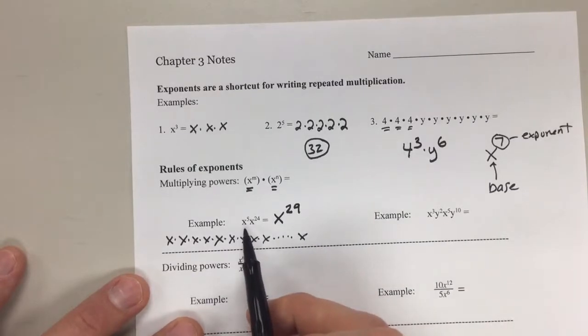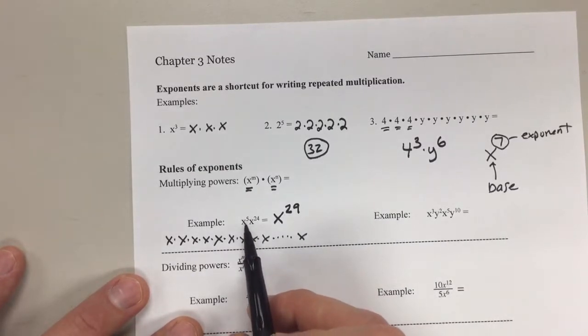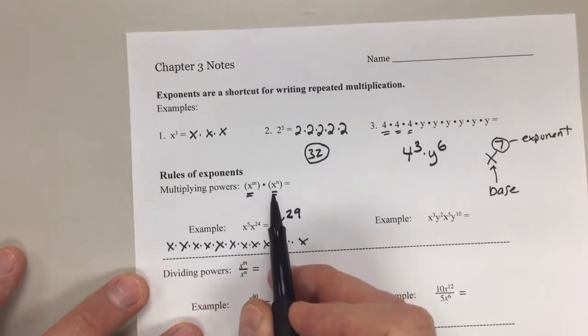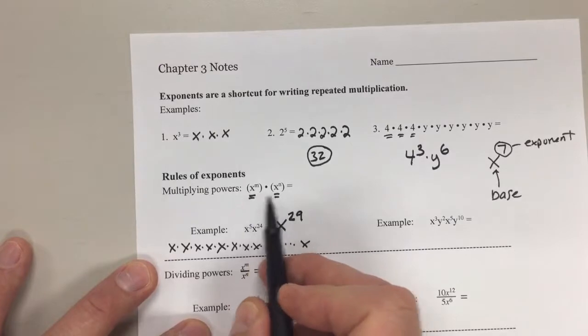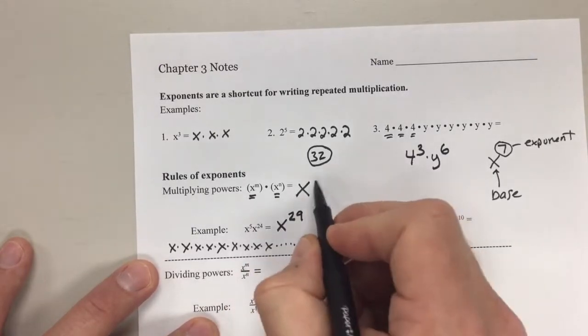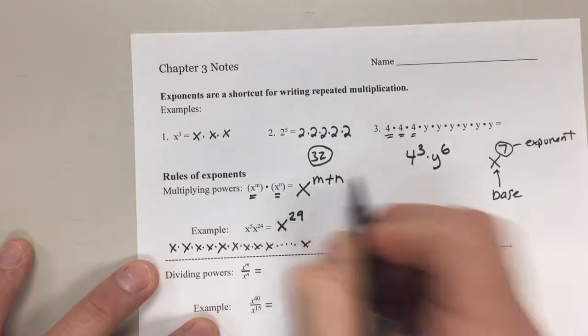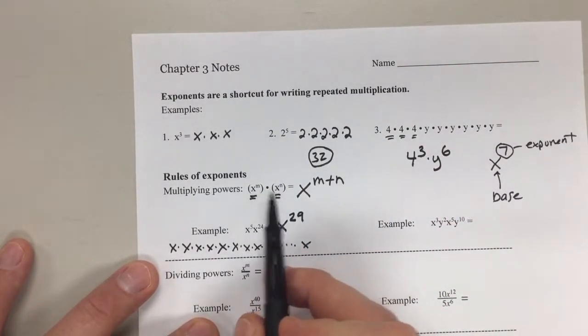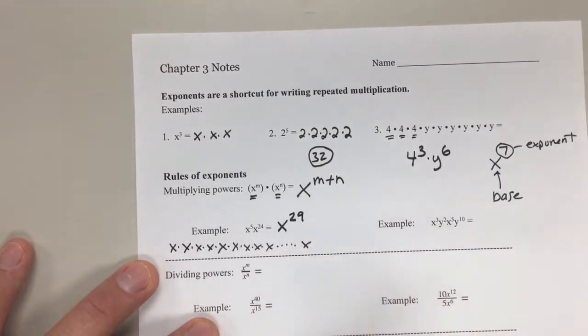Now, you probably notice that all I really had to do was add those two exponents together. And that is the rule for multiplying powers. If you have two powers with the same base, the answer will be that base to the m plus n power. So all I have to do is add those exponents. But they must have the same base.